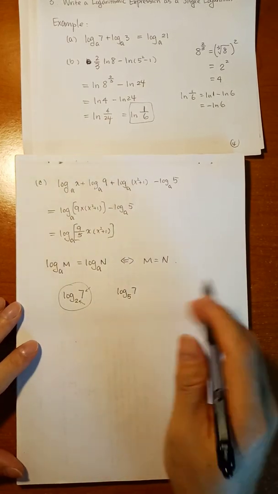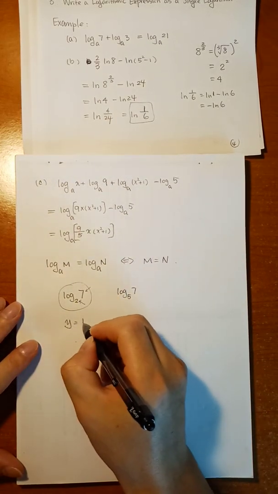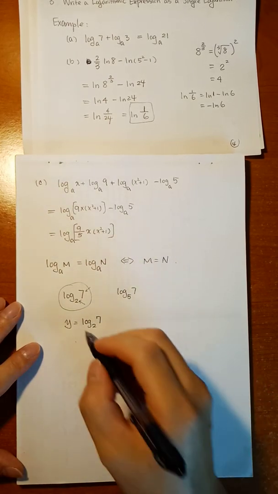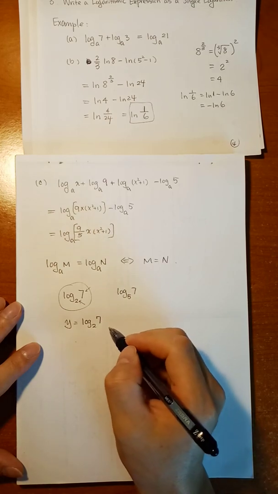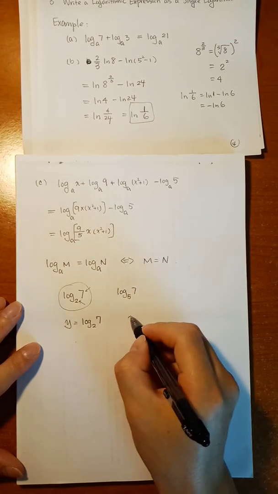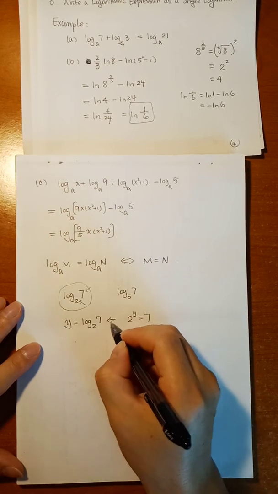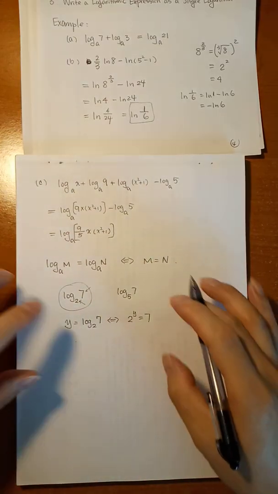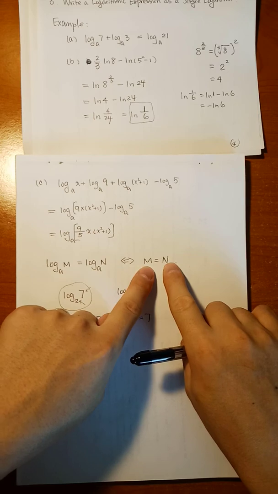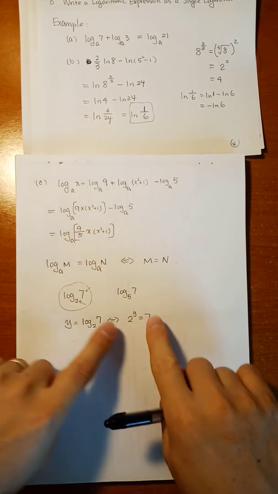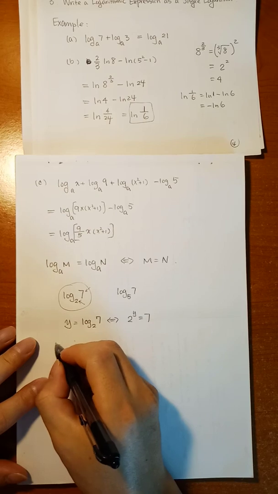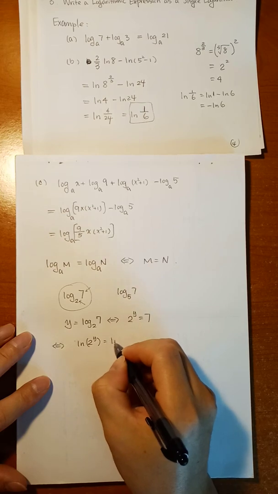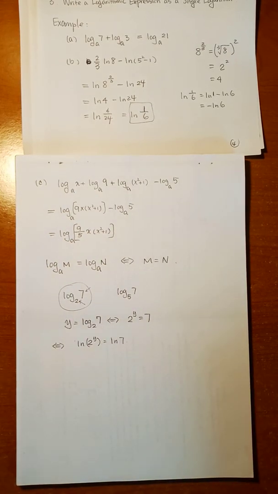So what we do is the following. Let y be log base 2 of 7, the logarithm to the base 2 of 7. And then by the definition, 2 to the y is equal to 7. Okay, 2 to the y is equal to 7. And then we put natural log, you see here, you have an equality and then you put the logarithm. So here we put the natural log on two sides.